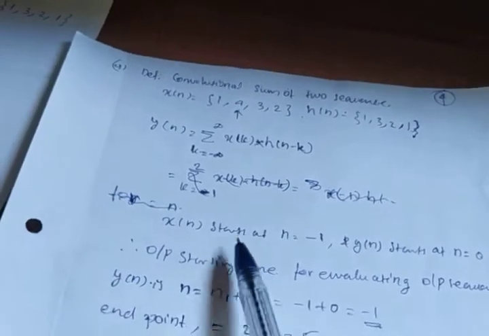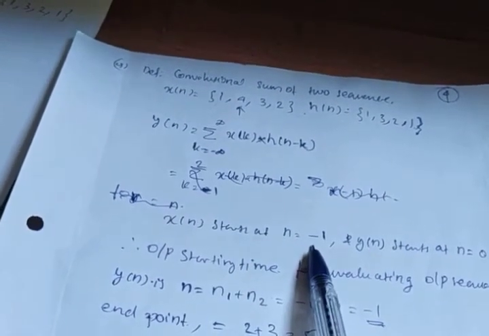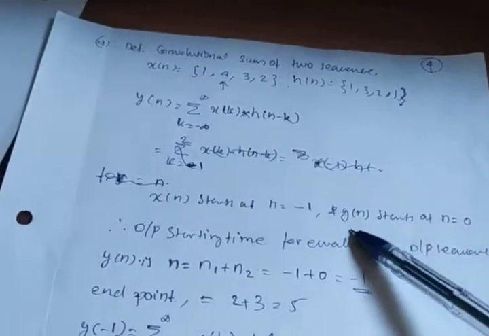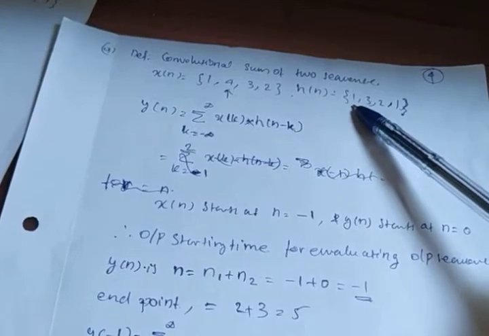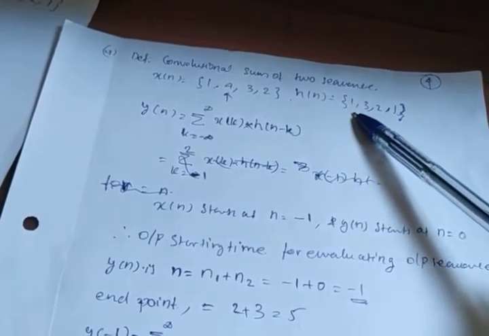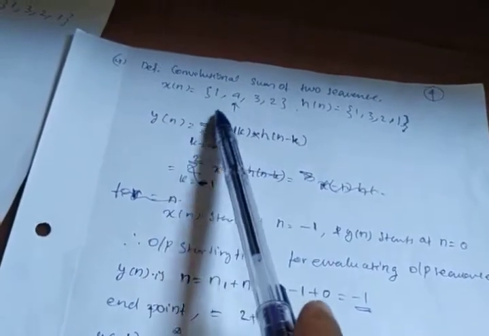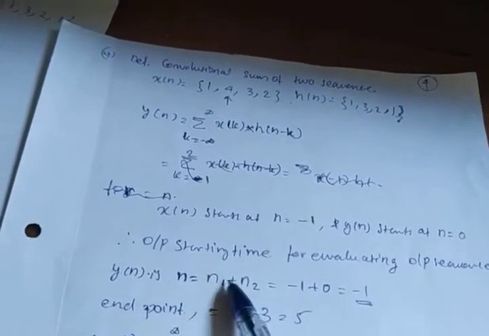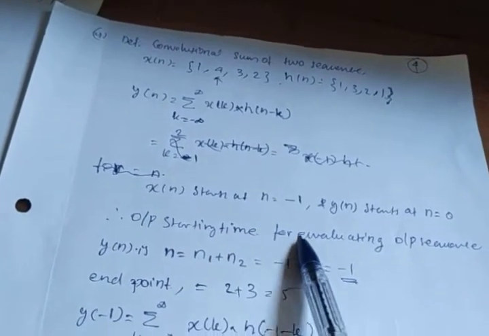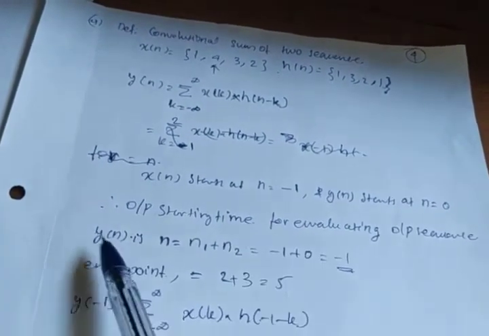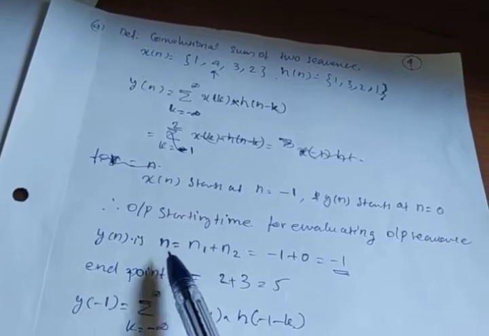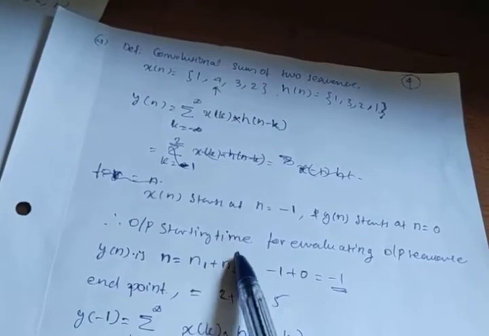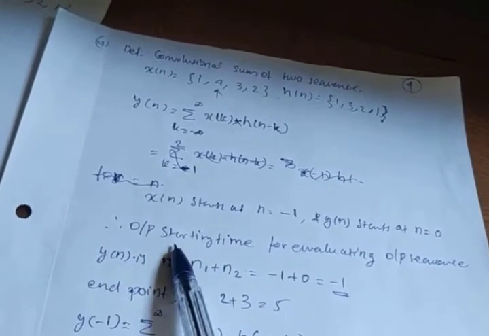Okay, so x of n starts at n equal to minus 1, and h of n starts at n equal to 0. So the output starting time for evaluating the output sequence y of n is given by the general equation n equal to n1 plus n2. So you have to find the output sequence, and you should know where it should start.